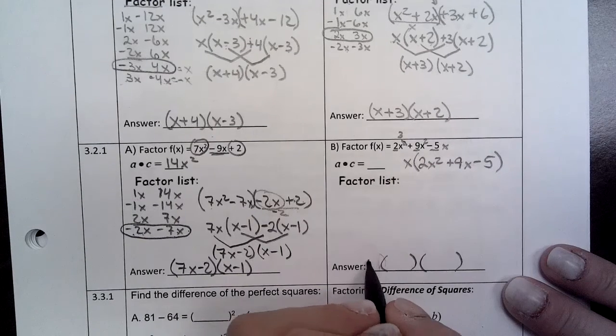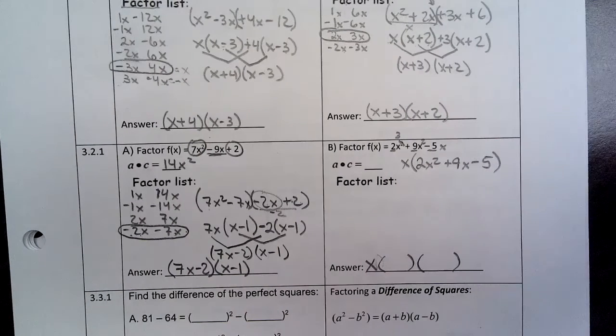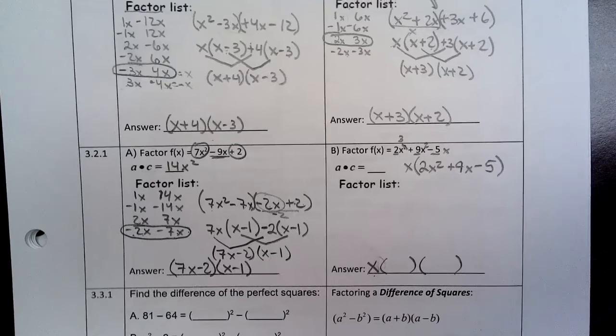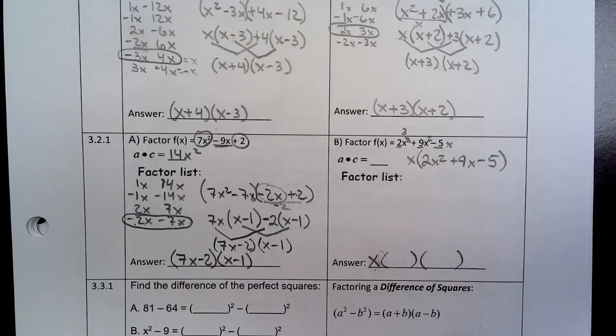So now when you write your final answer, you're going to have an x out in front of those two factors. And this x is also a factor. So you have to remember that in the end. It's going to come in really important when we start solving these things in a couple of days.